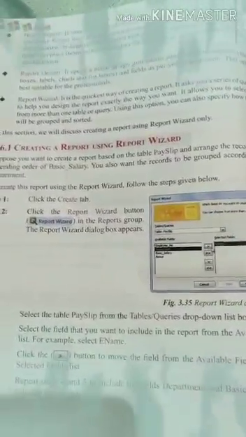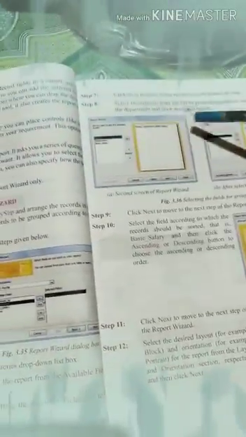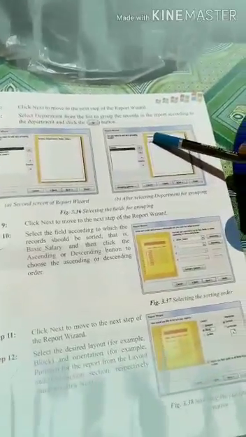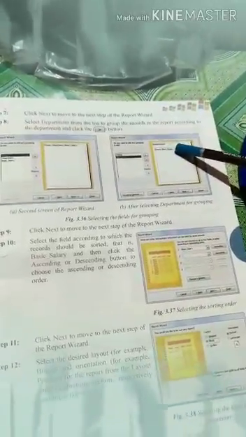After that, we can add the department field in the list. This is one type of group. We can add groups in our department. Whenever we run this report, we will find the groups, whatever fields we have in our table.